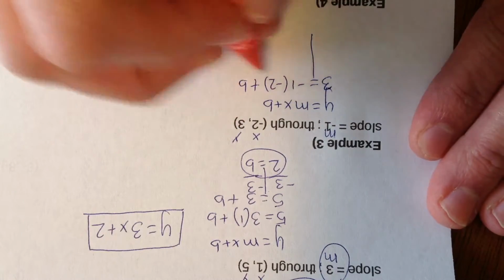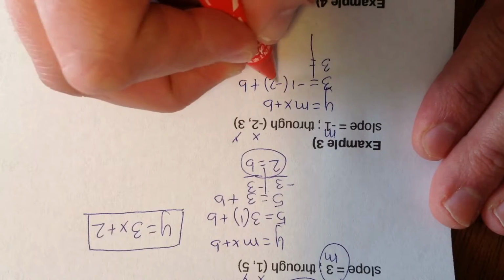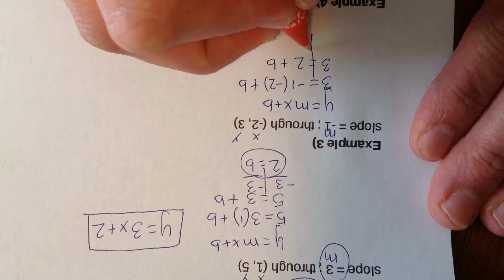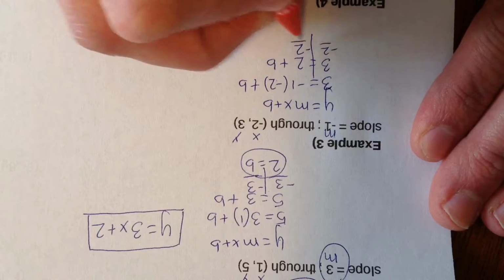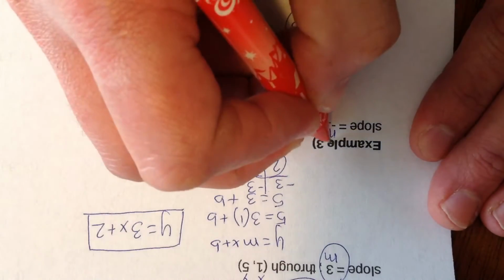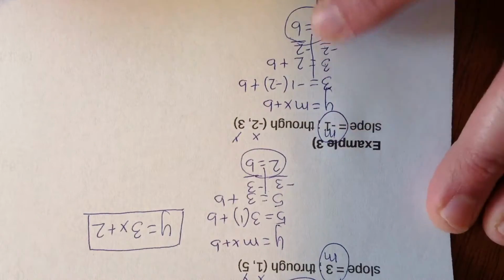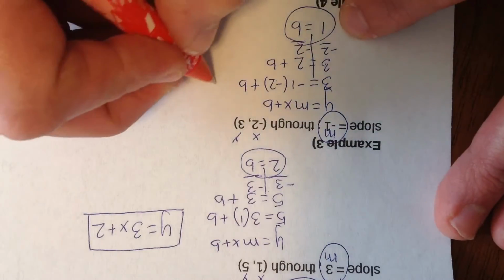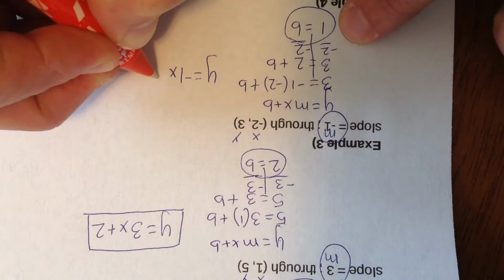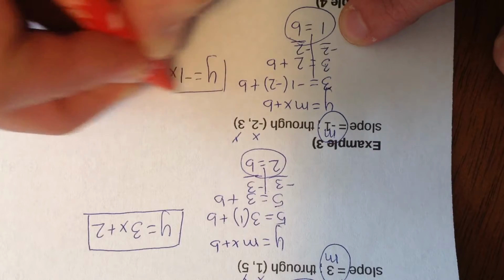I'm going to multiply over here. 3 equals negative 1 times negative 2 is positive 2, plus b. And to solve for b, I subtract 2 from both sides. 3 minus 2 is 1, so b equals 1. Again, I know my m and I know my b, so now I can write an equation of a line. Y equals m, which is negative 1, x, plus my b, which is 1.